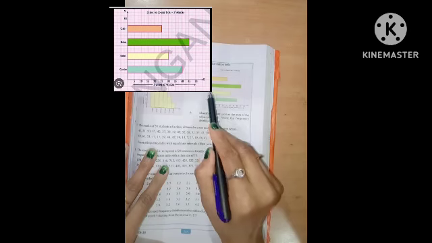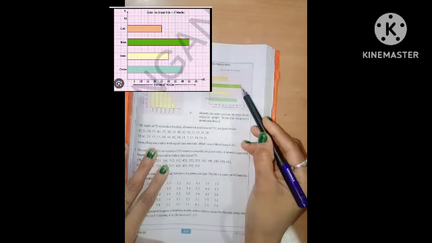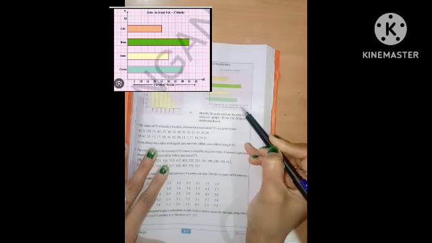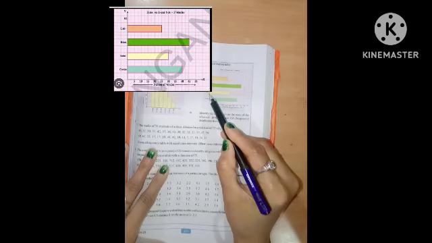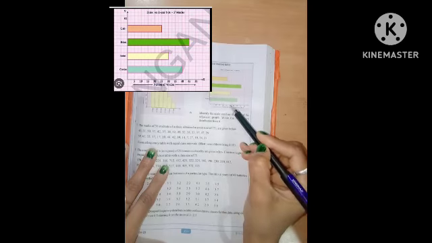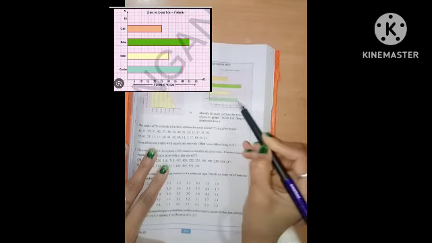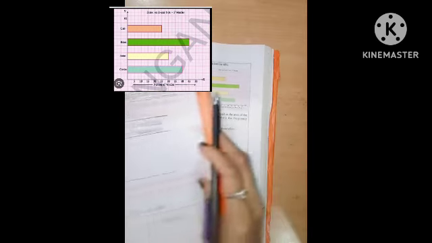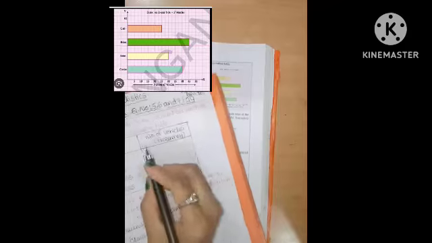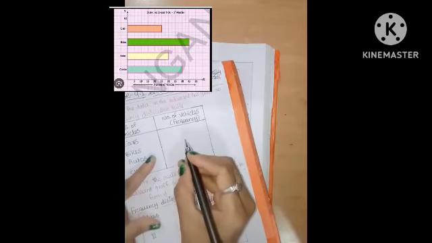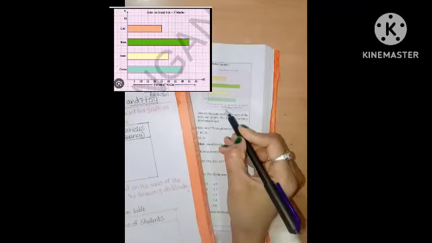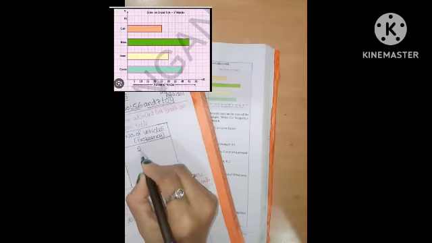Next, bikes. How many vehicles does the bikes bar represent? 45 vehicles. Next, autos. Autos is 30 vehicles. Next, cycles. How many vehicles are cycles? 40 only. So that data we will write in our frequency column. Cars is 25, write 25.